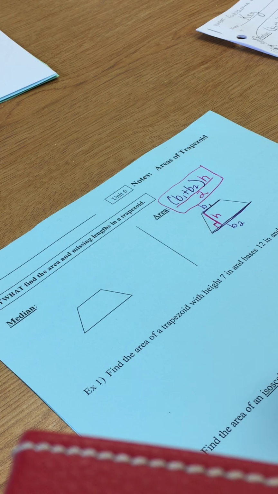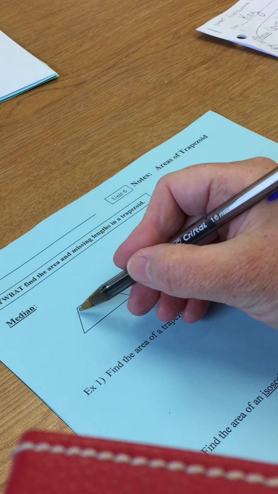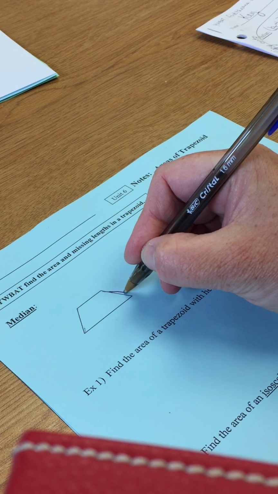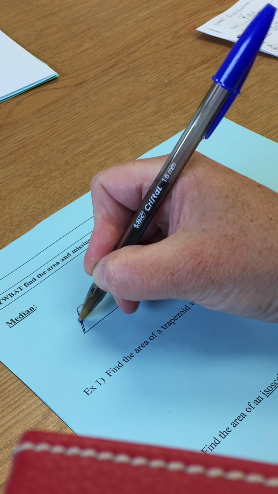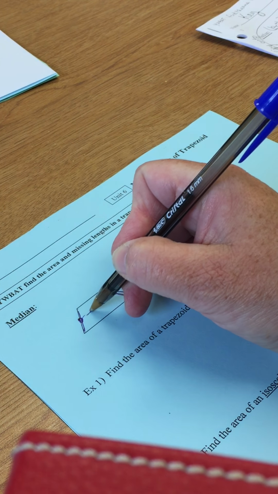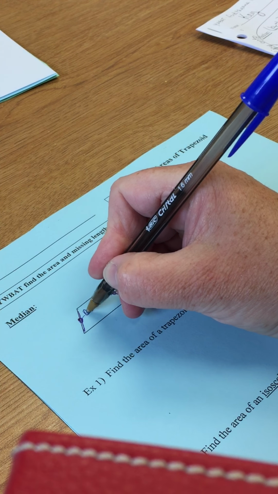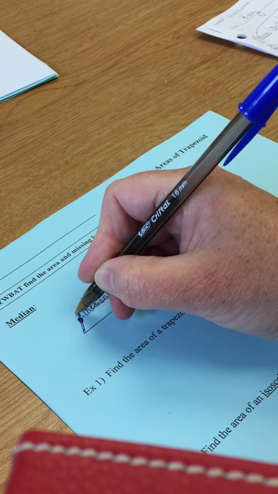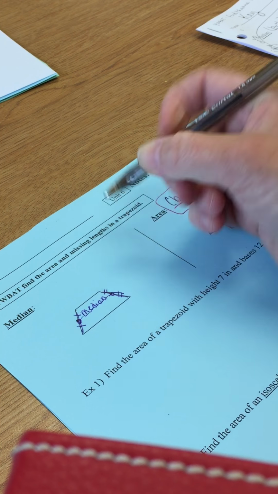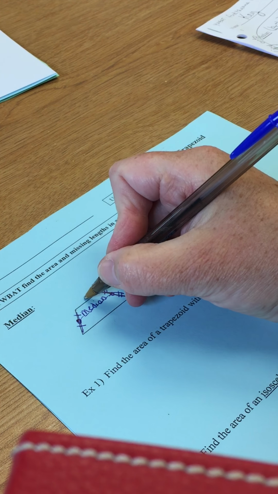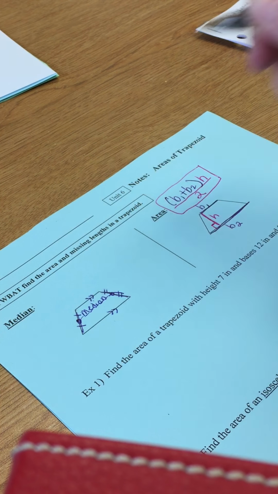Now, with that said, let's talk about the median in a trapezoid. The median is in the legs here. Find the midpoint of each of these legs, and then you connect them, and what you have is the median. The median is parallel to the bases.